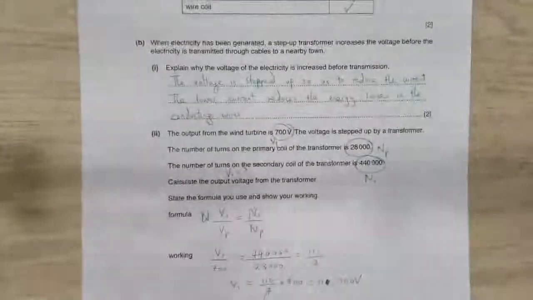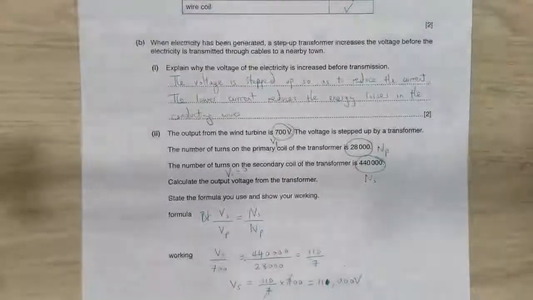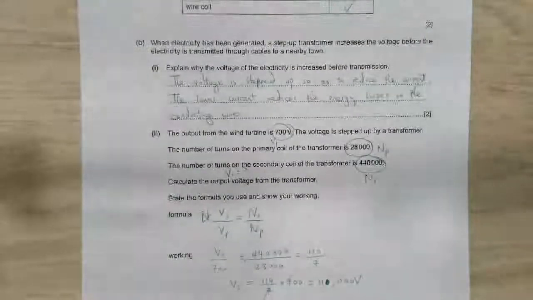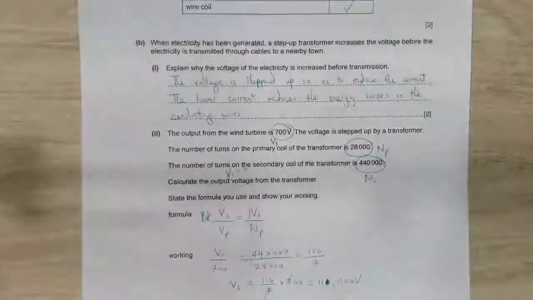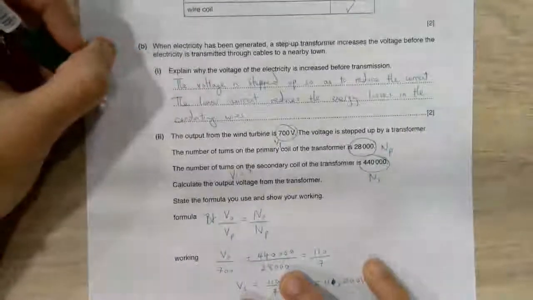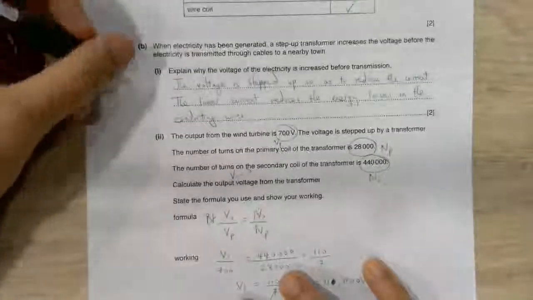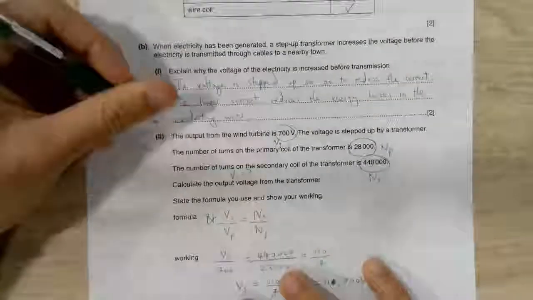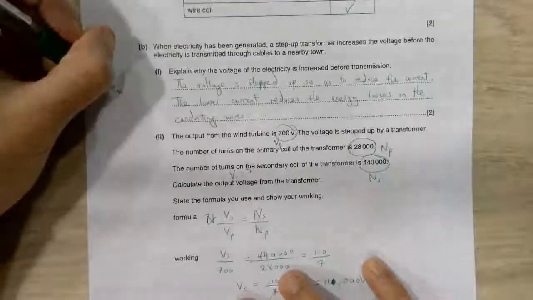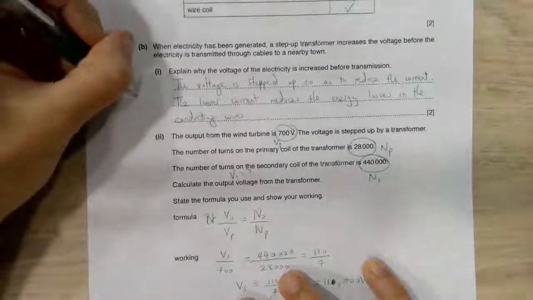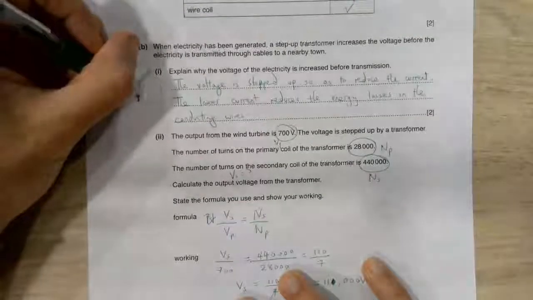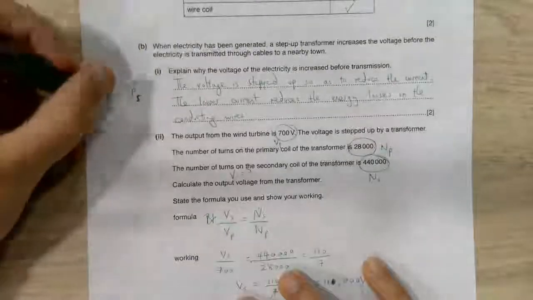Okay, just at the end, we talked about when we're generating electricity, we have a step-up transformer which increases our voltage. Why is the voltage increased? Well, we step it up, which means that the current goes down. Remember, we had the idea of if we have an input, our primary coil and our secondary coil.